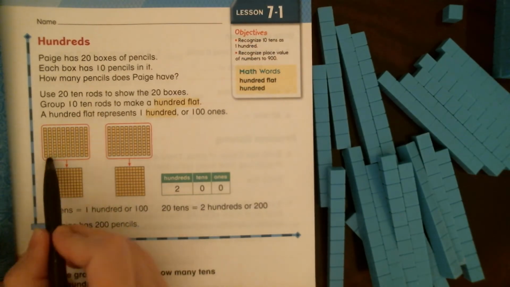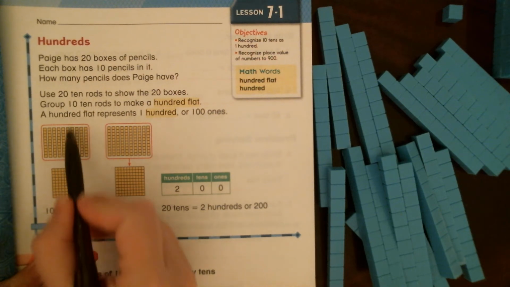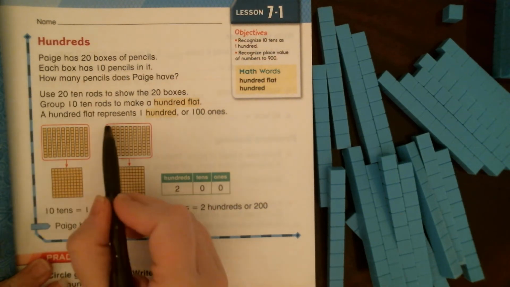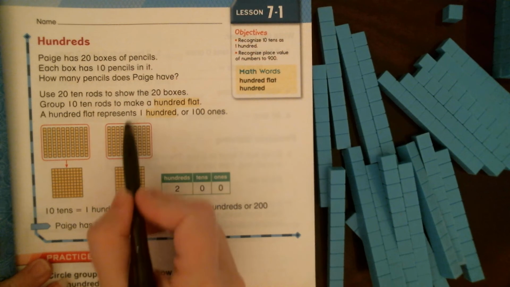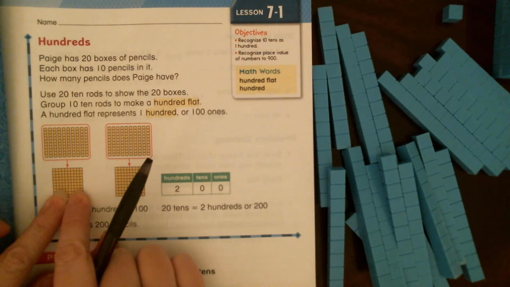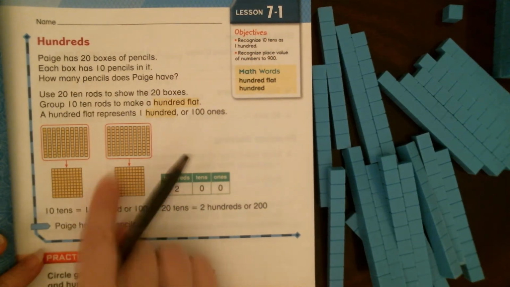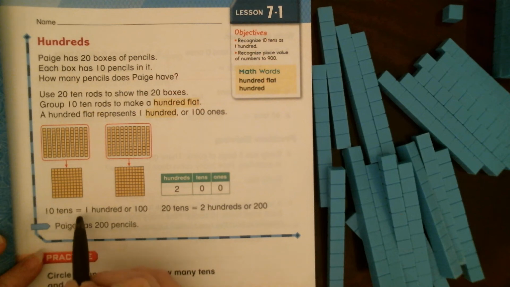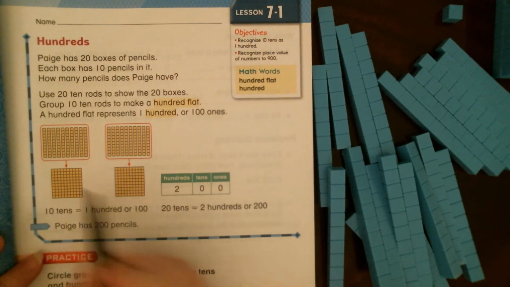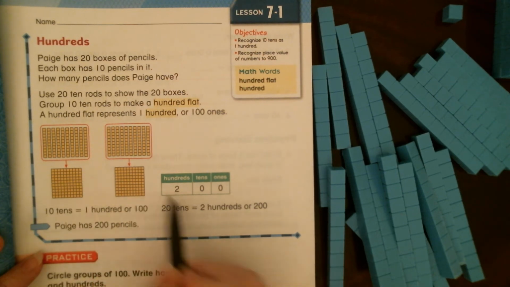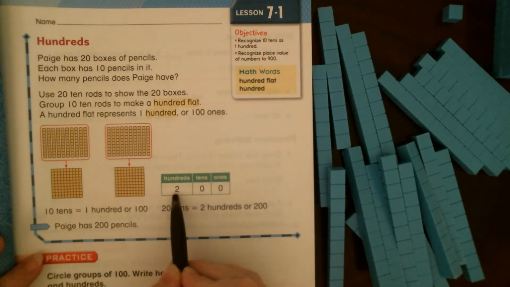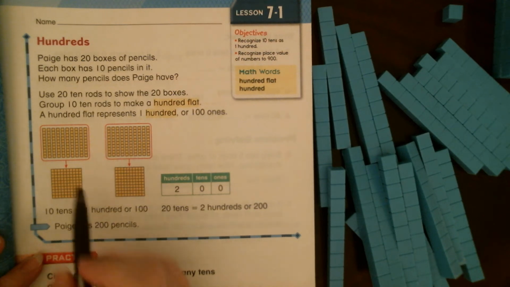One box of 10, 2, 3, 4, 5, 6, 7, 8, 9, 10. But remember, we have 20 boxes of 10, 11, 12, 13, 14, 15, 16, 17, 18, 19, 20. We stick them together and they become a 100 block. Remember, 10 tens is equal to 100. So 20 tens, there's 10, and 10 is 200. Okay, so Paige has 200 pencils.